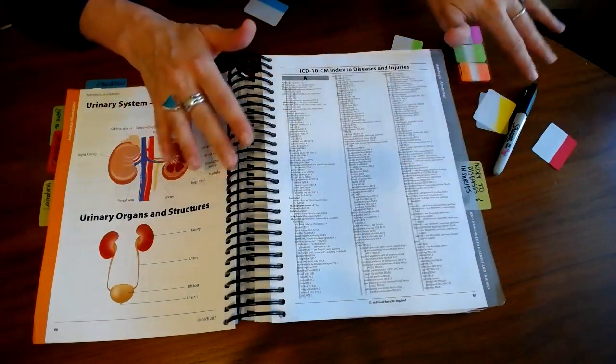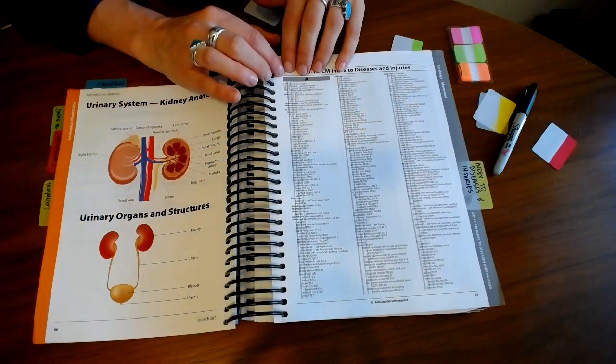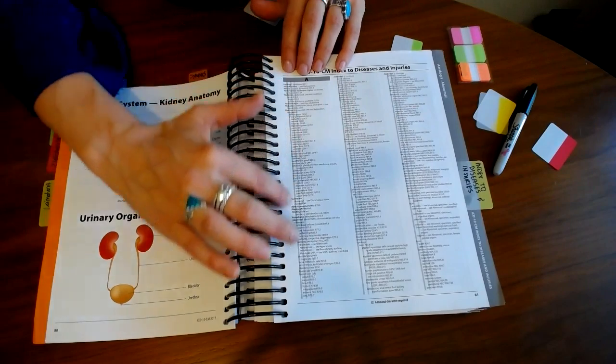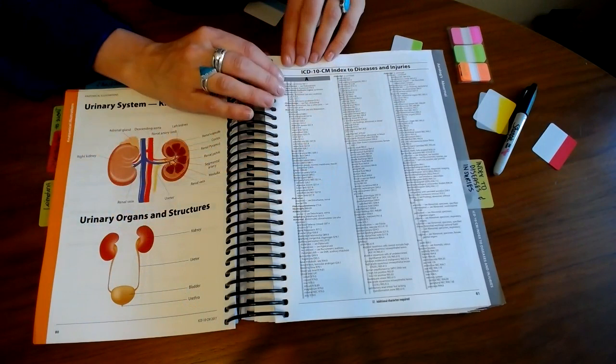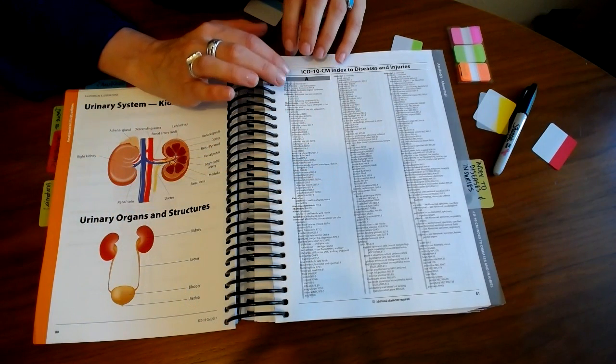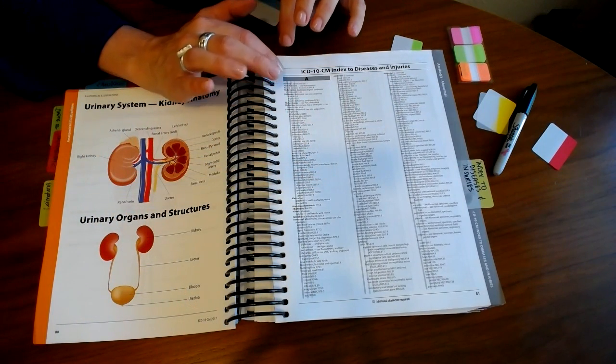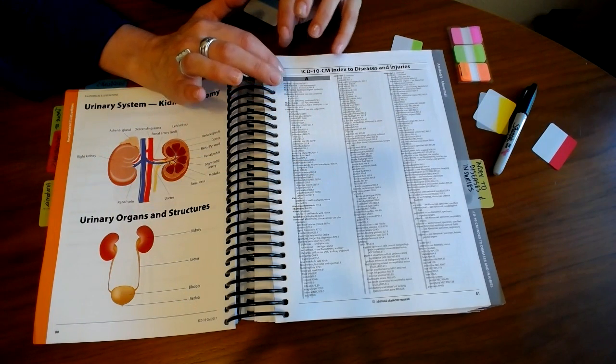So just let me point this out while we're here in the index. It might be a little bit hard to see, but you see these grayed out columns here. And this is something that I really like about this book. It really helps you follow along when you're looking for a diagnosis.